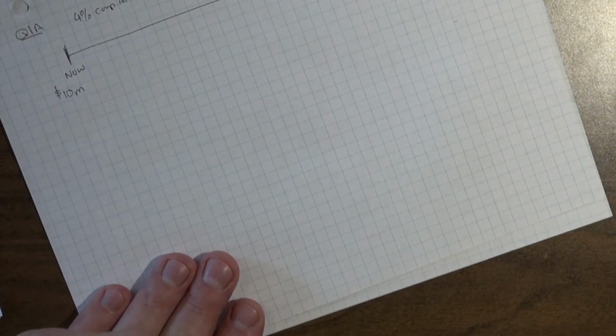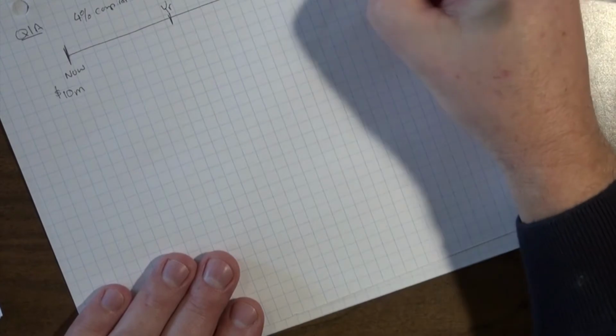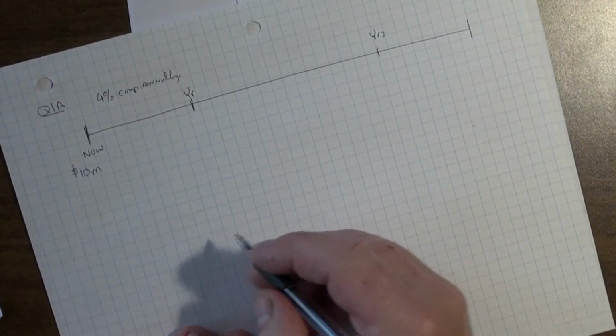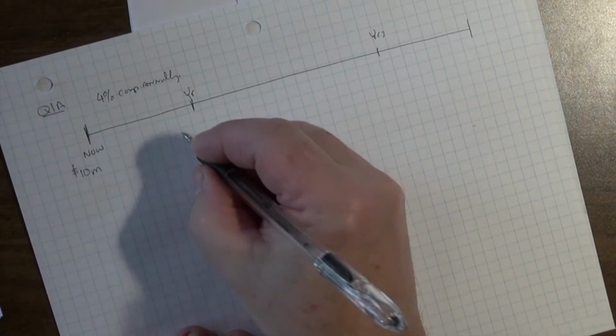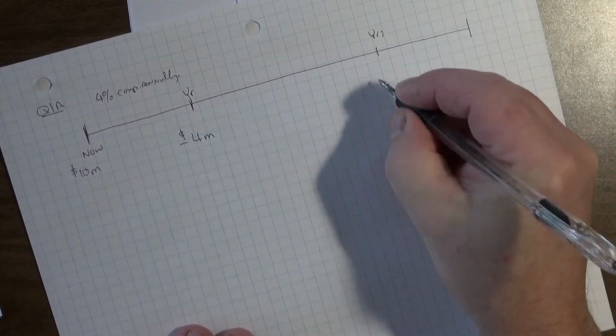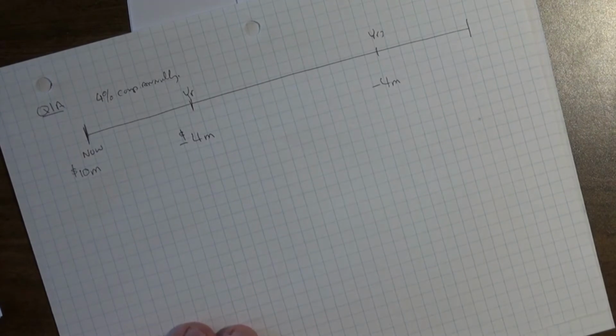On the first and third anniversary, so year 1 and year 3, you're going to pay some money back. So we're going to put negative 4 million and negative 4 million.